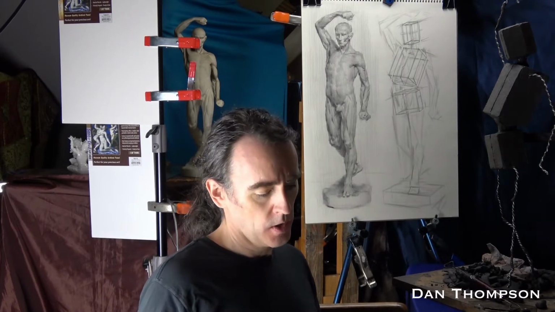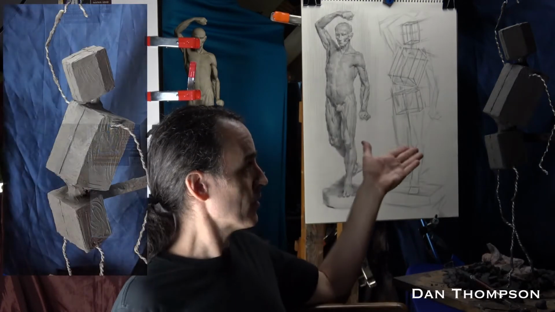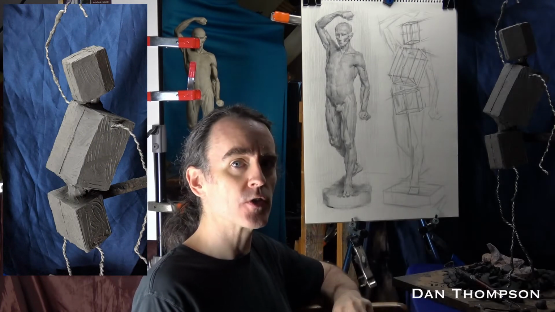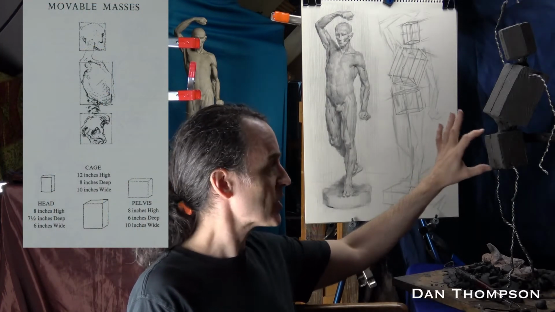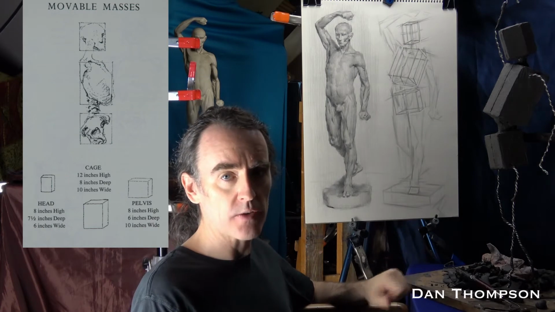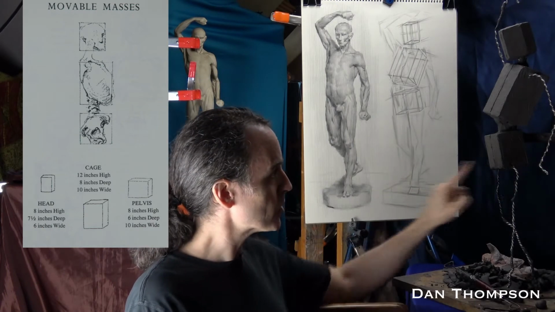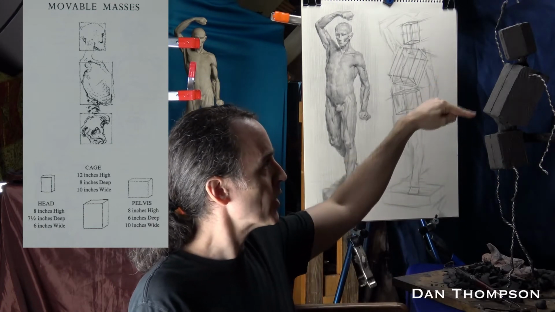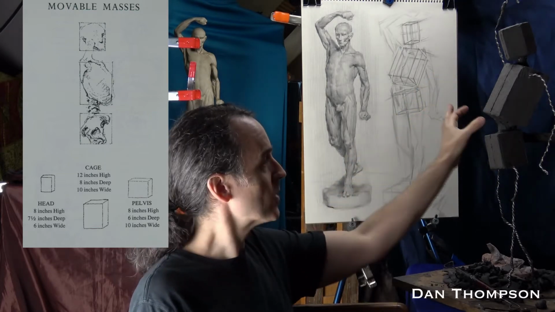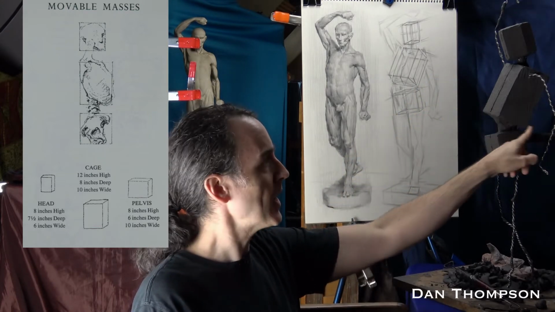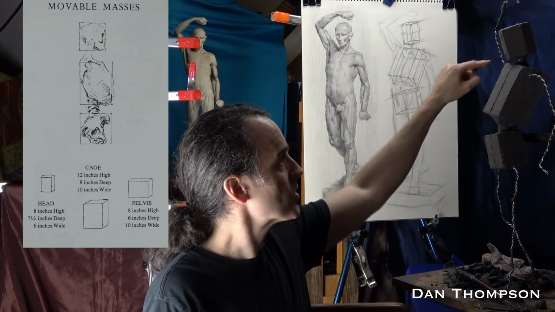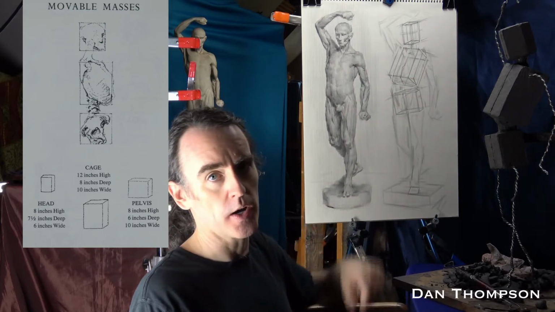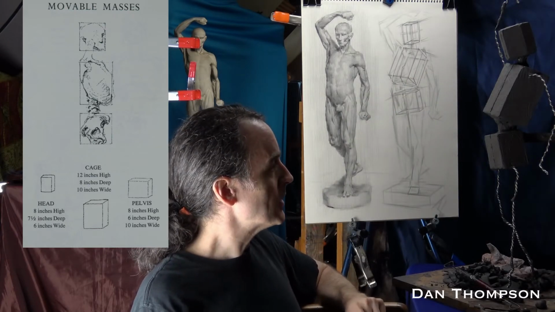In order to make this as clear as I can for the viewer, and just because it's fascinating, I decided to make a clay model, so that's what I have here. I started out with prescribed proportions handed down to us from Bridgman: 8 units high for the pelvis, 10 wide, 6 deep, and a different proportion in the rib cage. It's going to be 12 high, 10 wide, 8 deep. And the human head is 8 high, 7.5 deep, and 6 wide. So I start with that, and then I taper it.